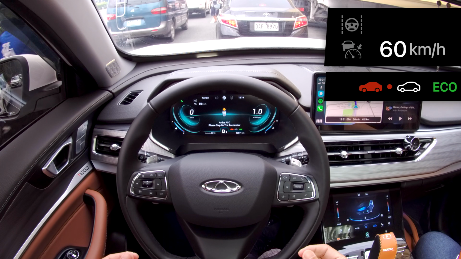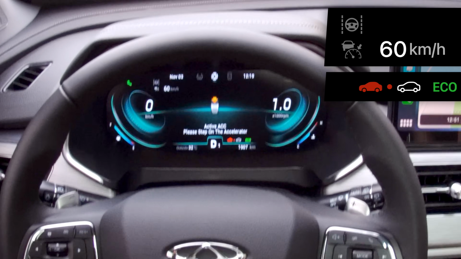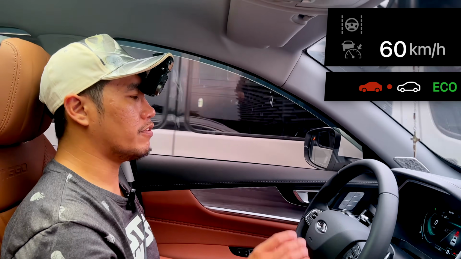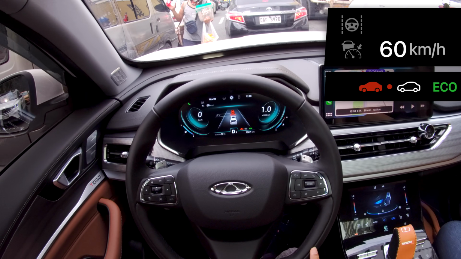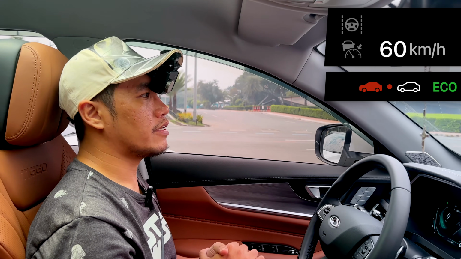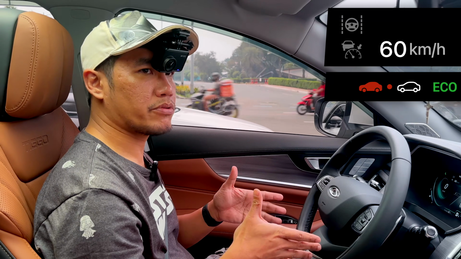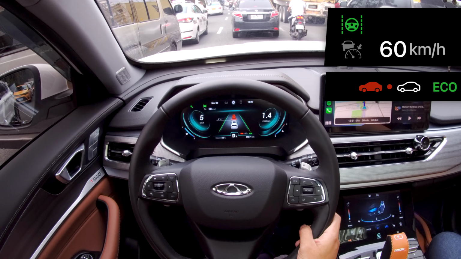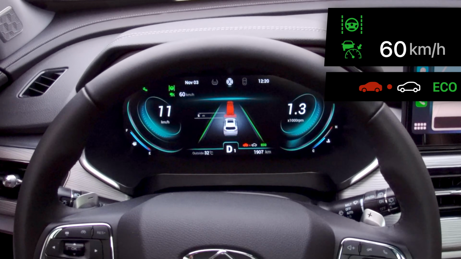It takes some time before it says to activate ACC, please step on the accelerator, right? So right now, even if the car moves in front of me, it will not try to move forward until I step on the gas. That means I'm telling the car deliberately, okay, let's move forward, right? All right, there we go. If I step on the gas, there you would see that it's active.